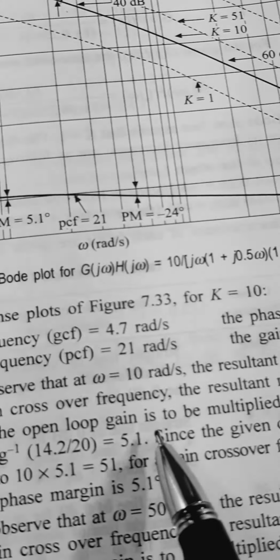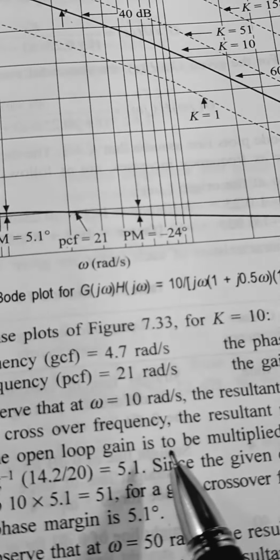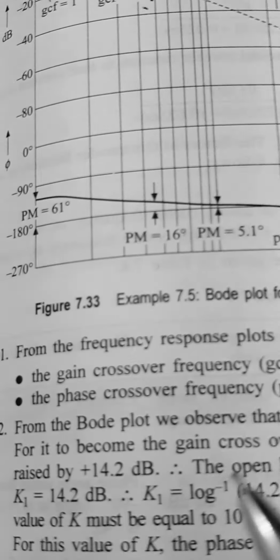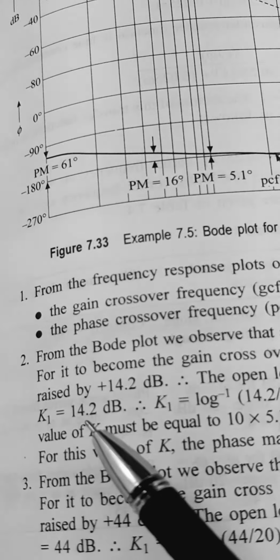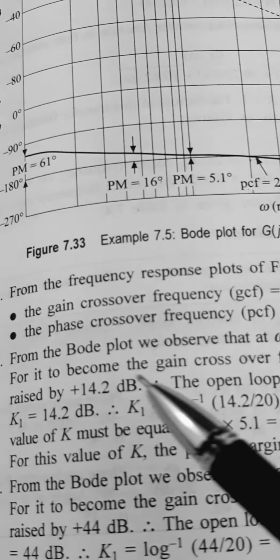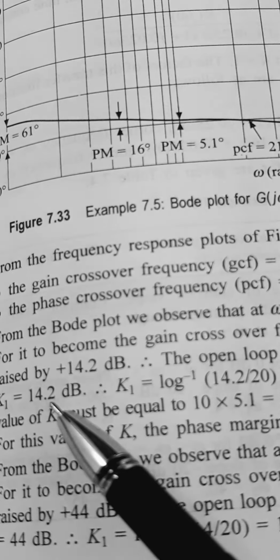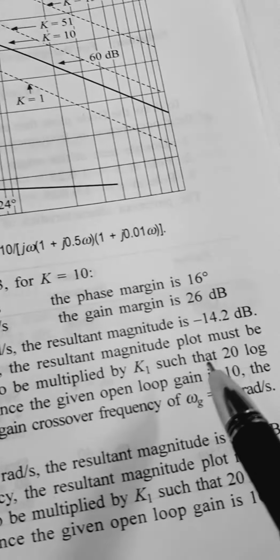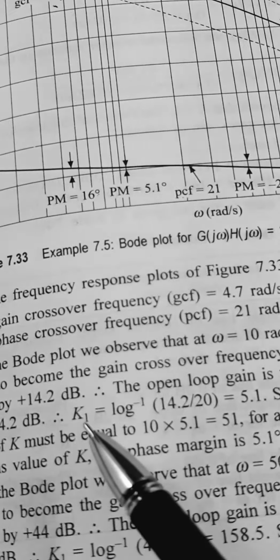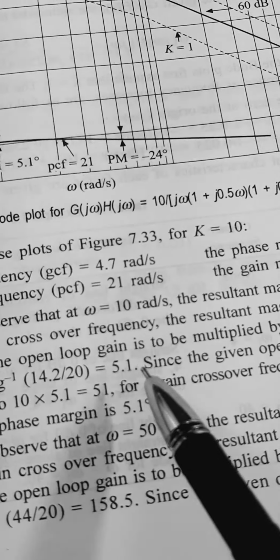Now the open loop gain is to be multiplied by K1 such that 20 log K1 is equal to 14.2 dB. So K1 is equal to the log inverse of 14.2 divided by 20. So it is equal to 5.1.